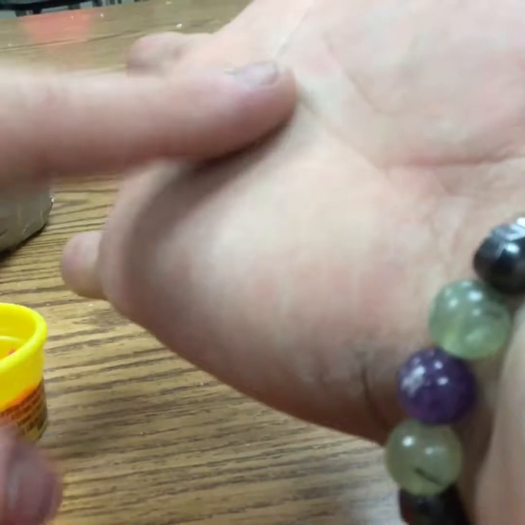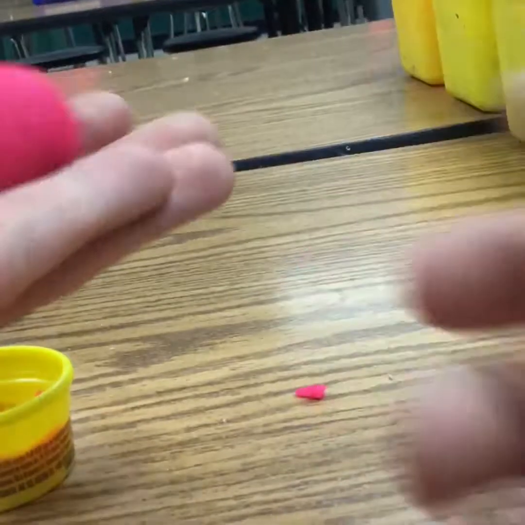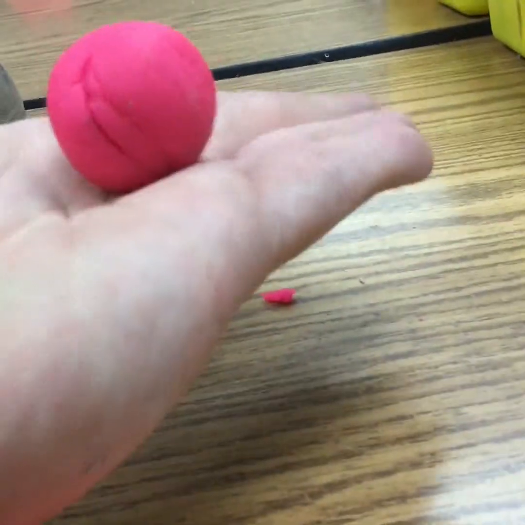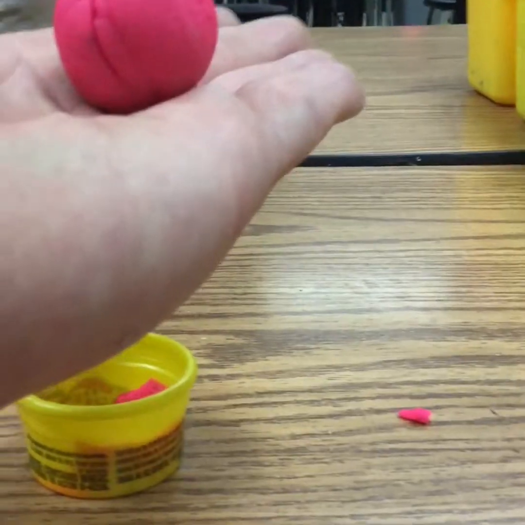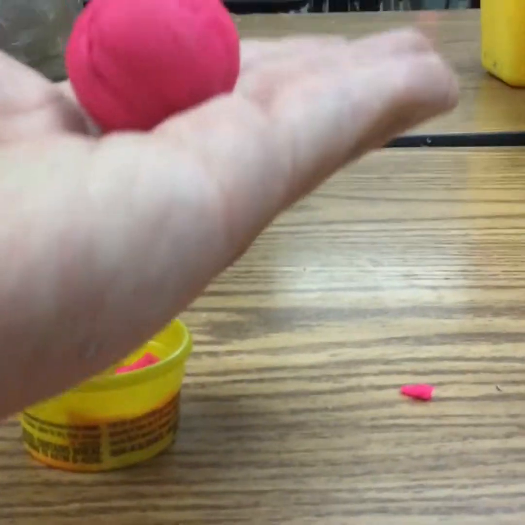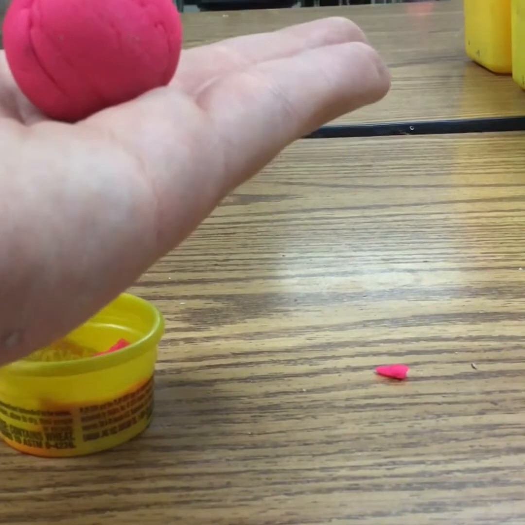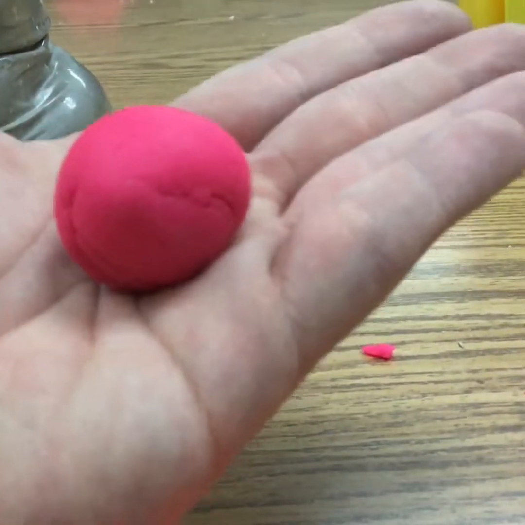What I want you to do is roll it with the palms of your hands. That's this part. And I want you to roll it into a ball, just like this. Once you have a nice little ball, go ahead and hold it like this so that I can see it. Maybe even hold it really high so I can see that you created a ball. Okay, now what do we call this form?